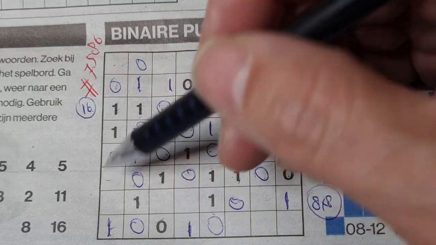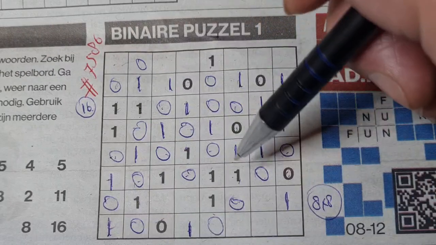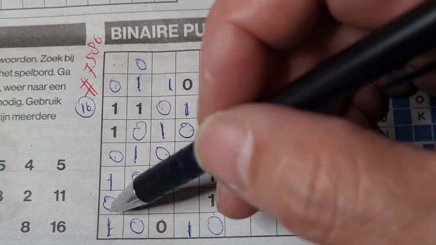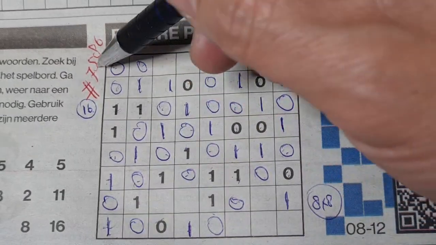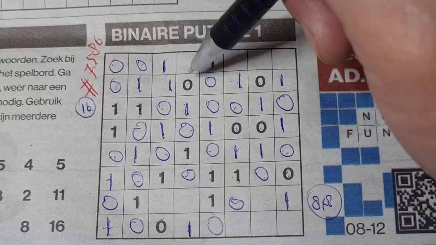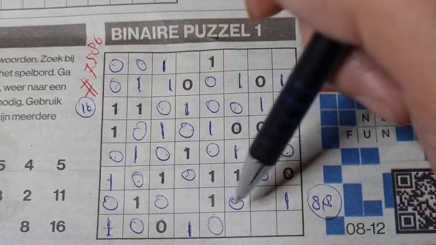And I know between the O's. Oh, wait. 1, 2, 3, 4 O's, so the rest are ones. Between the ones comes an O. 1, 2, 3, 4 ones, so the rest are O's. Double O, here one, there one. 1, 2, 3, 4 ones, so the rest are O's.